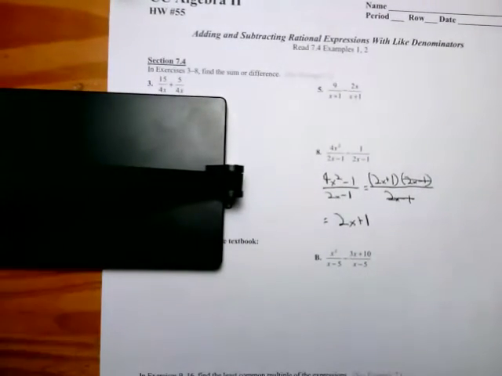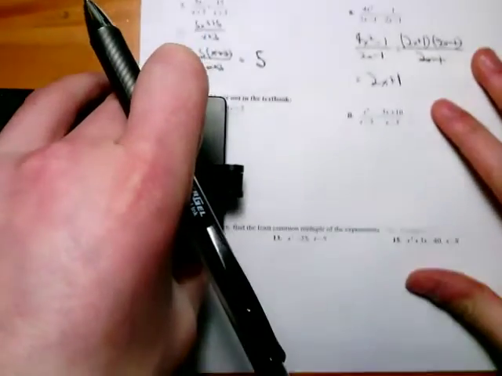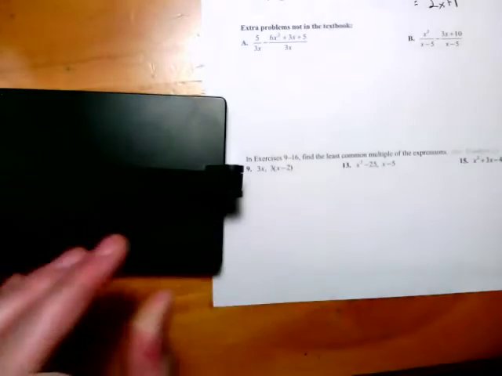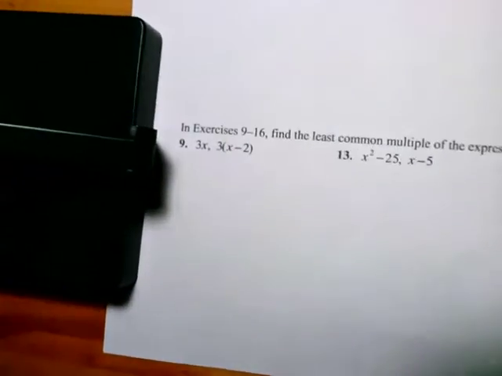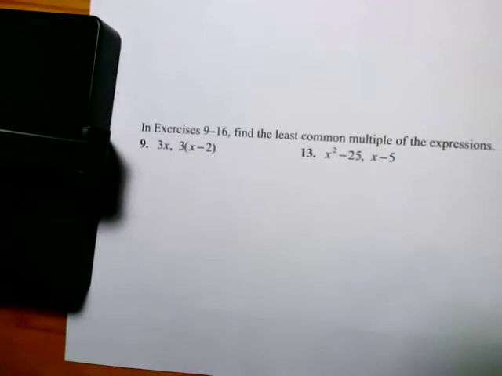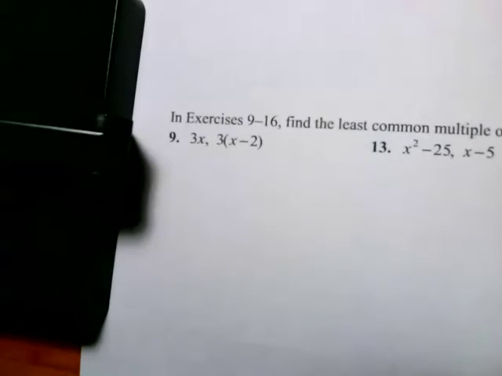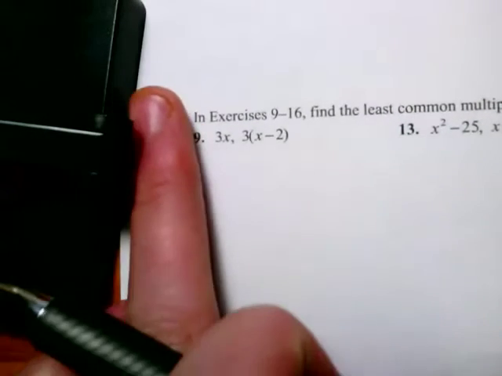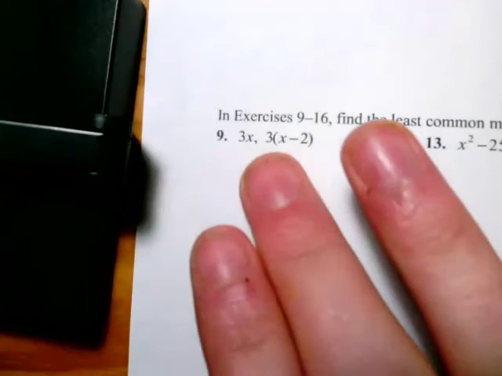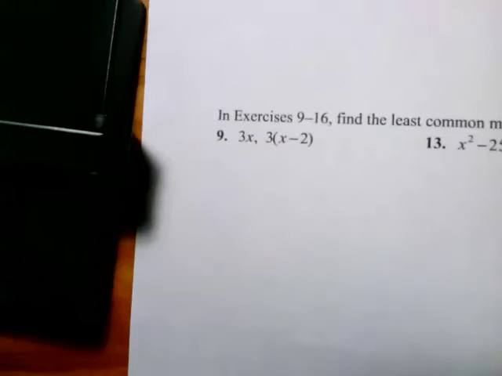Now I'm gonna do finding the least common multiple, which should be pretty fun. Zoom back in again. Finding the least common multiple is not as difficult as it looks, because I know it's a variable that makes it seem difficult, but it's actually so easy. Let's do it. The way that you find the least common multiple of two terms is that you first factorize each term.